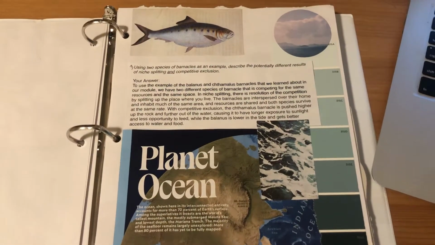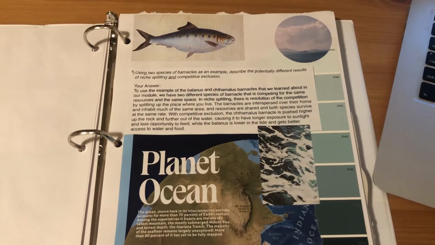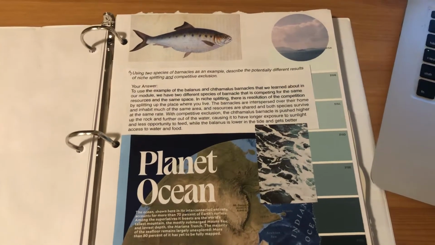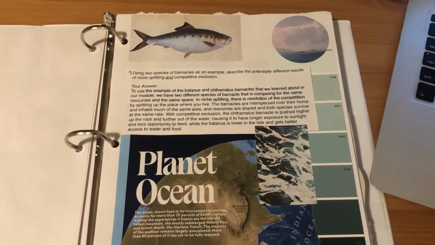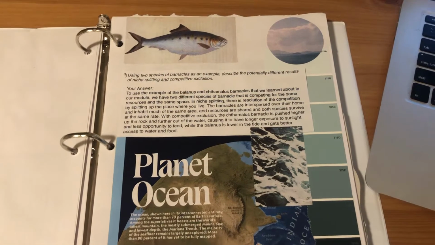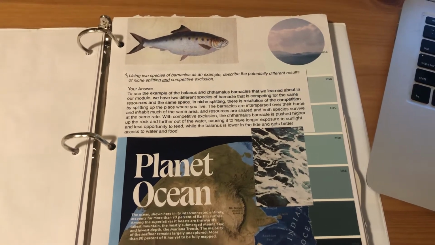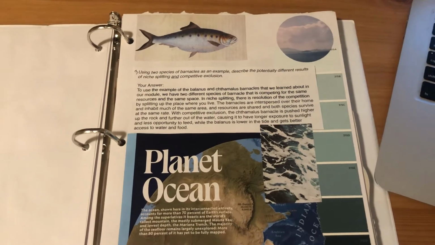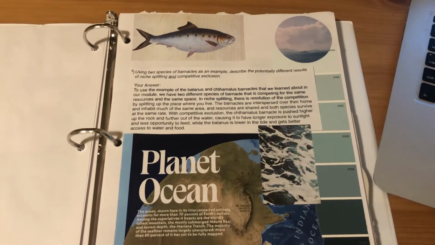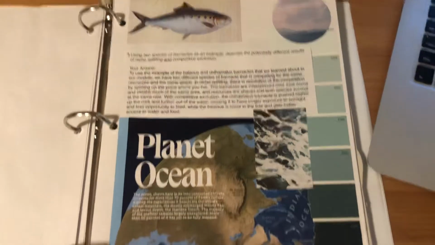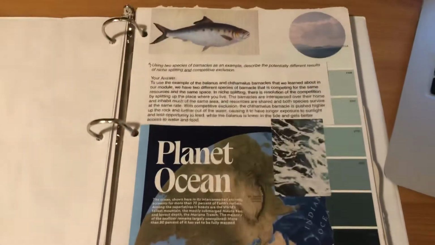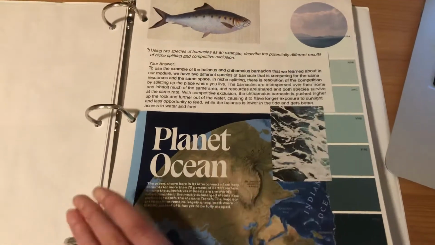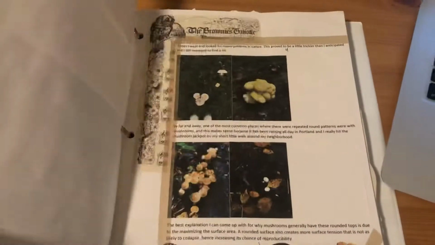This is a quiz response for using 2 species of barnacles as an example. Describe the potentially different results of niche splitting and competitive exclusion. This fit well with theories and hypotheses. It also had to do with specimens, so I thought that fit in well. I also had lots of little ocean-themed scrapbookiness, so I put that all in there.